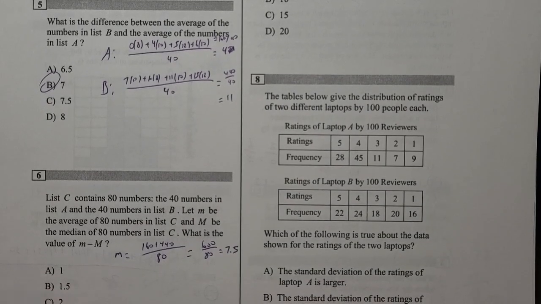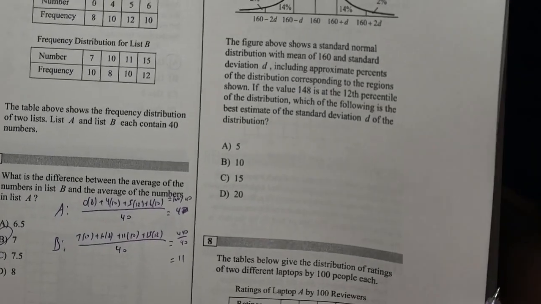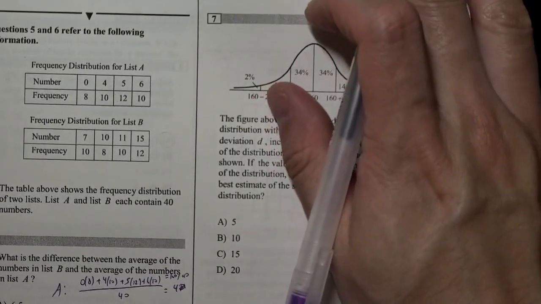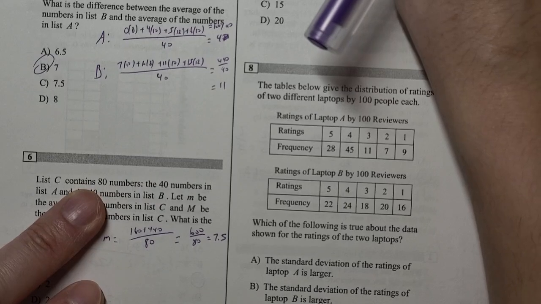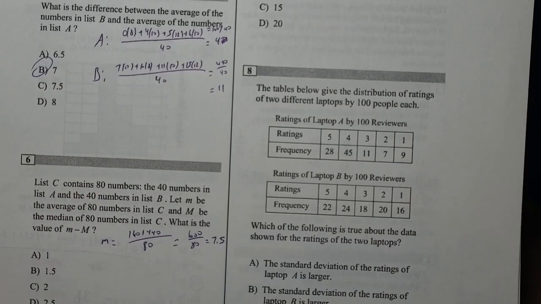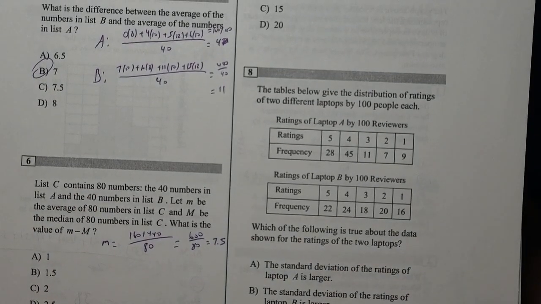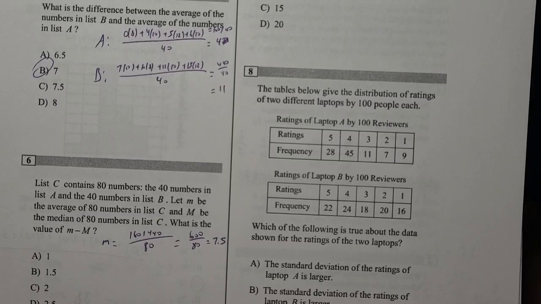Okay, and then how do we get the median? There are 80 numbers, so we need the middle 2 numbers, the 40th and 41st, something there, okay? It's an even amount of numbers, so we need to take the middle two and then average them.